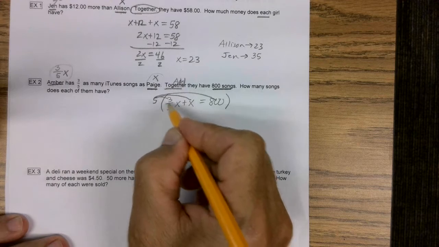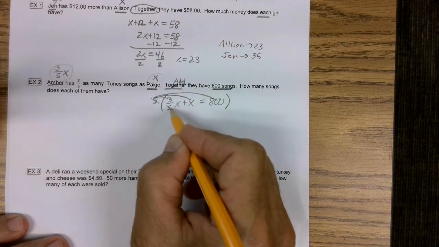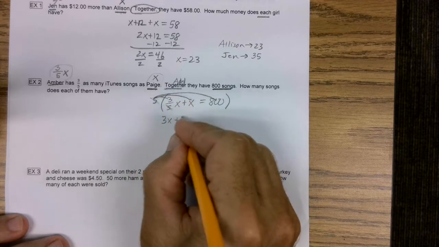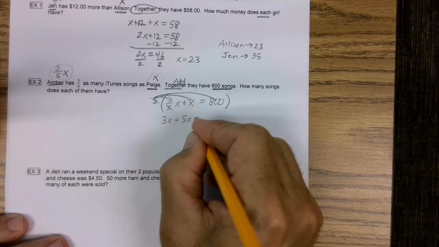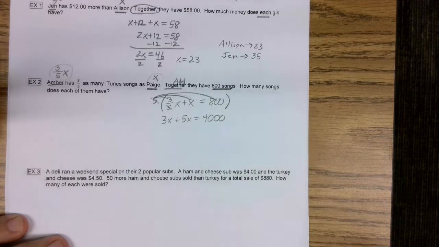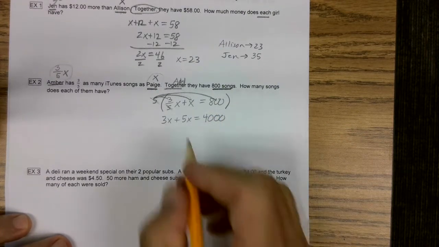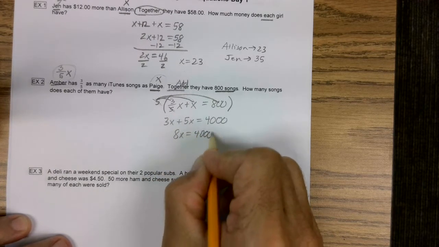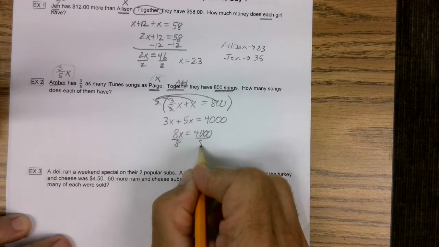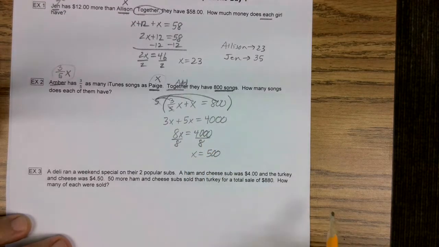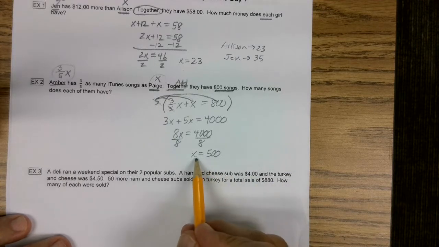Well, if I multiply this by 5, my 5s would cancel here, so I'd be left with 3x. Then 5 times x would give me my 5x. 5 times 800 is 4,000. All right. And then I get 8x equals 4,000. Divide by 8, divide by 8. I'd get x is 500.